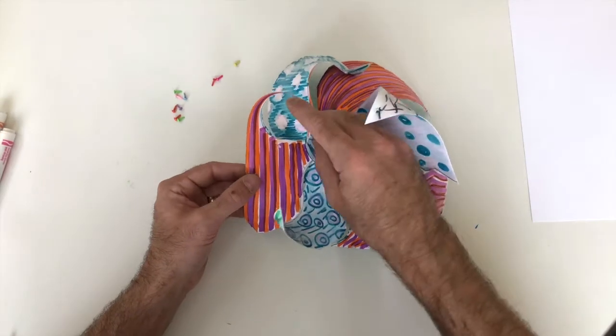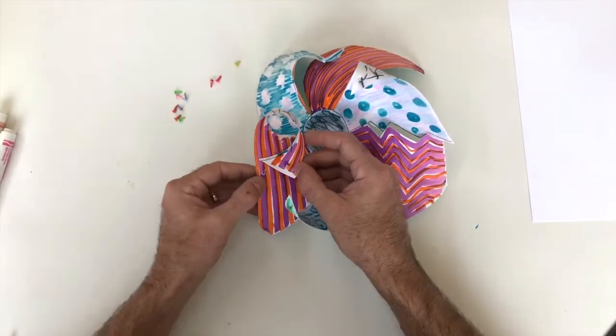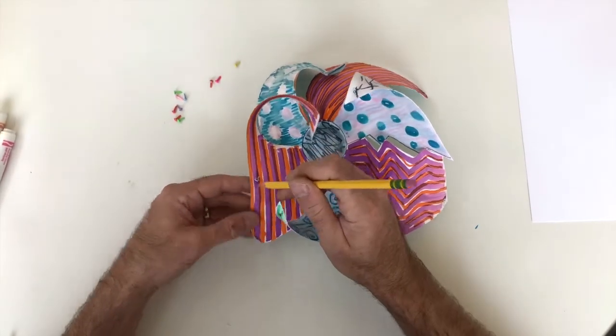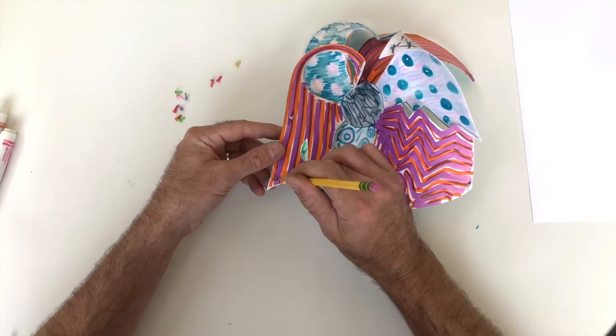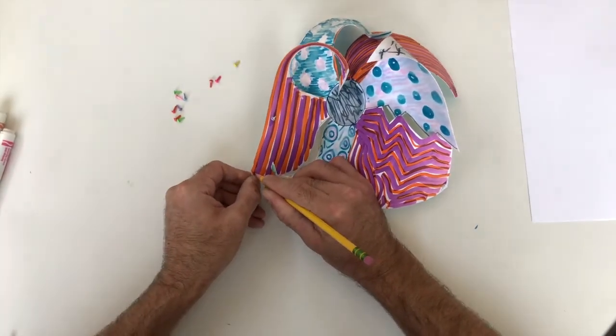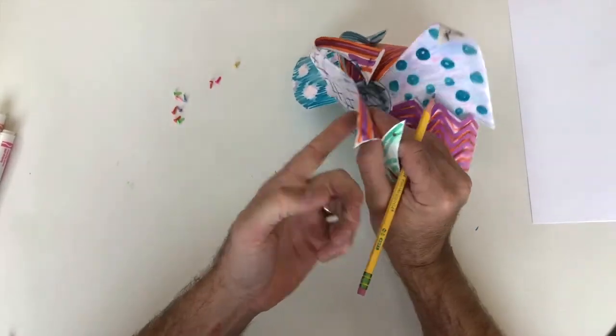When you know that you want to attach one piece to another piece, you're going to use one of these brads. What you will have to do is use a sharp pencil, put it on the piece of paper, hold it, and push through. Make sure your finger is not right behind it.